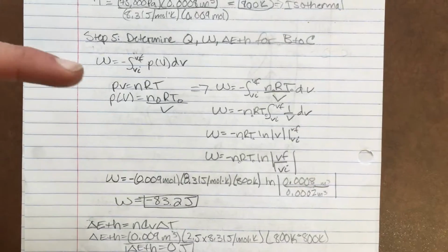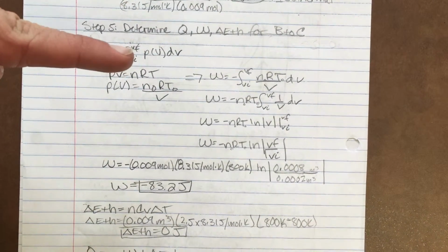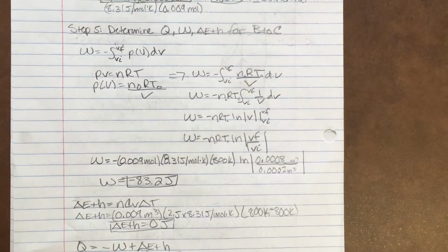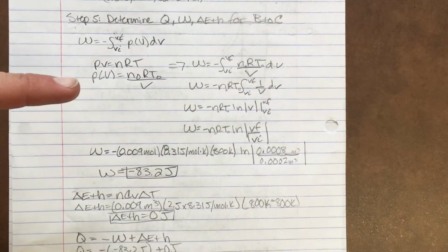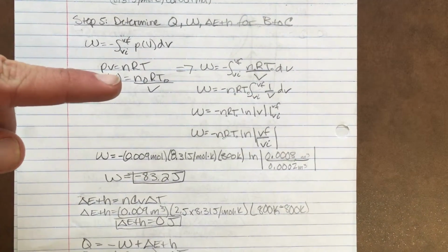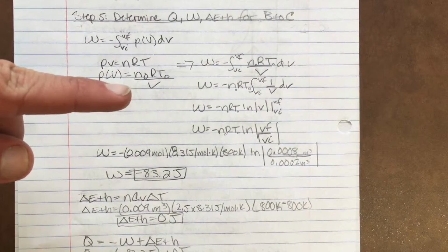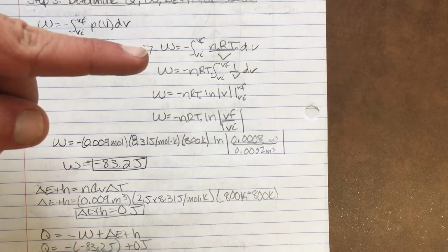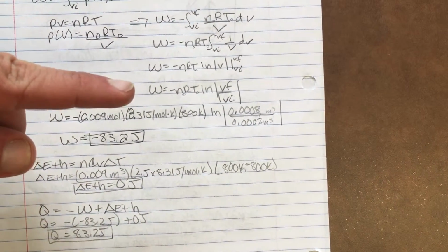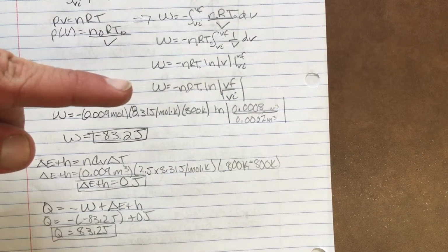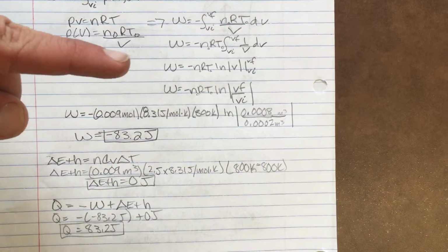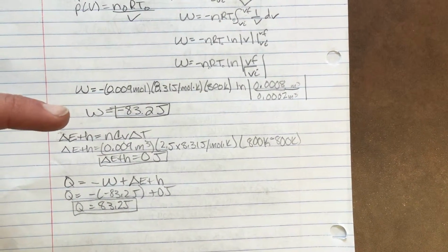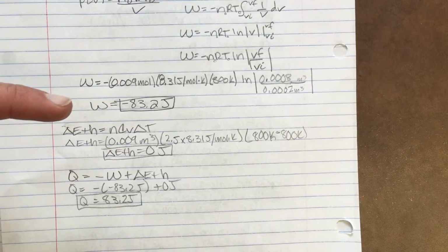We know that work is equal to this integral here, where P of V is a function for pressure in terms of volume. This function can be written as P of V equals n naught R times T naught over volume, where n naught and T naught are constants. Integrating this function of P of V, we obtain that W equals negative n naught R T naught ln V final over V initial. We use this equation here and input the final volume and initial volume to obtain a work value of negative 83.2 joules.